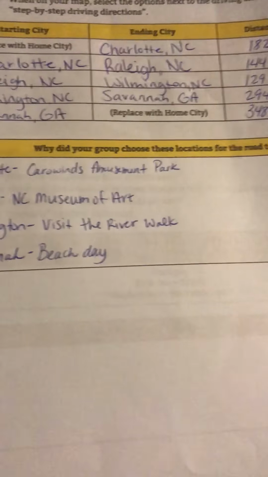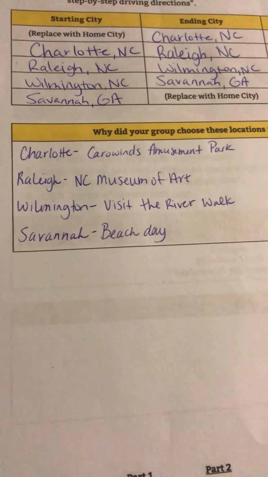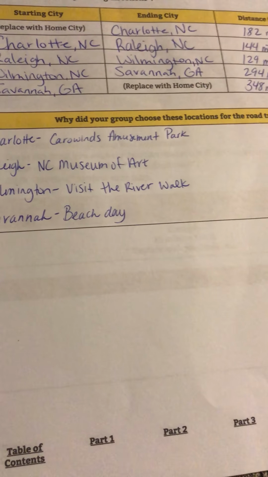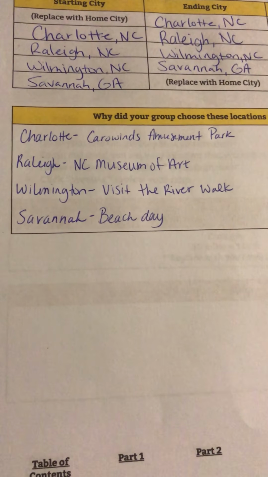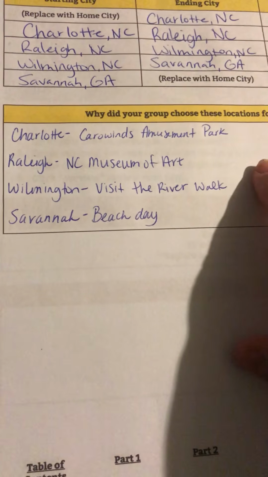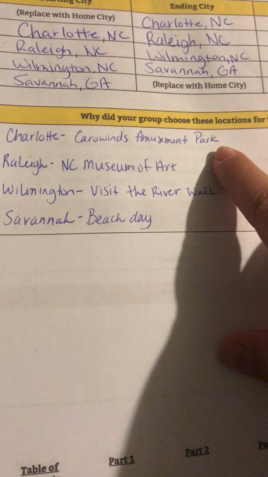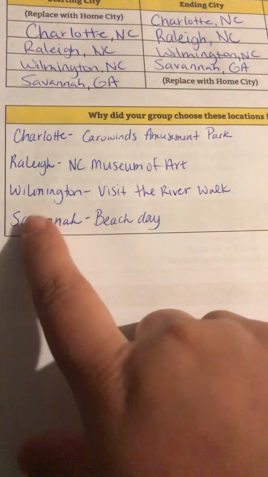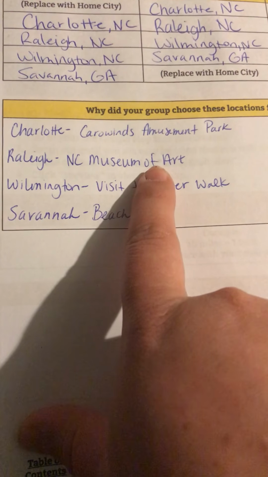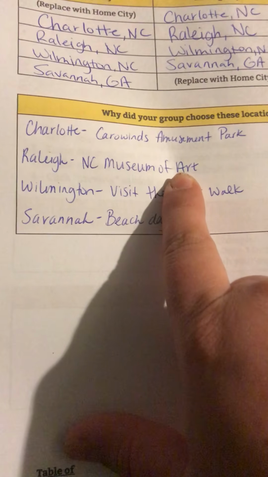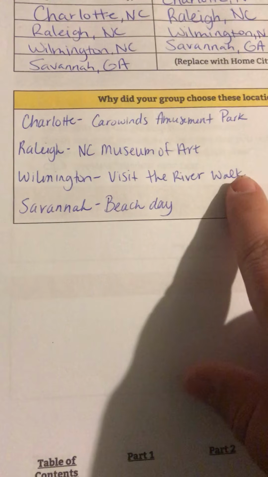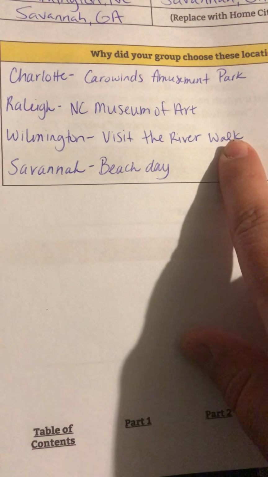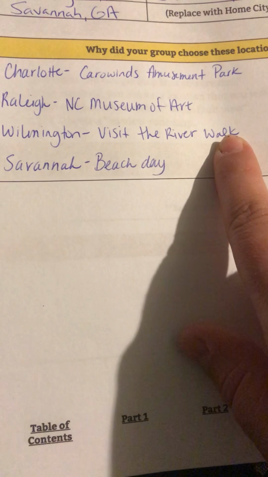Alright, now you need to do some research. This is where you're going to need to keep your budget in mind. It asks you, why do you want to go to these locations for your road trip? Well, I want to go to Charlotte to go to Carowinds Amusement Park. That's probably going to be about $60 if I'm guessing. Then in Raleigh, I want to go to the Museum of Art, which is probably going to cost me anywhere from $25 to $50. Wilmington, I want to visit the Riverwalk. And I know there's a lot of shops there, so I may want to budget for about $100 of spending money.